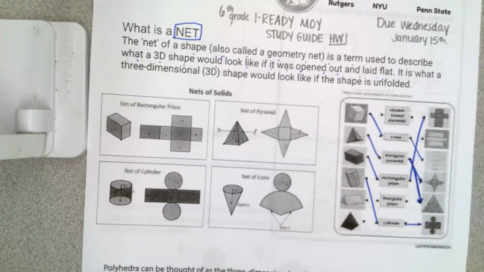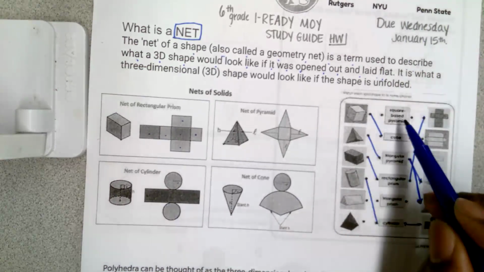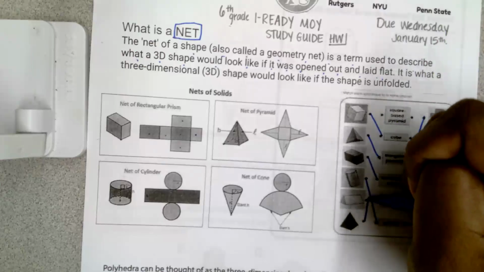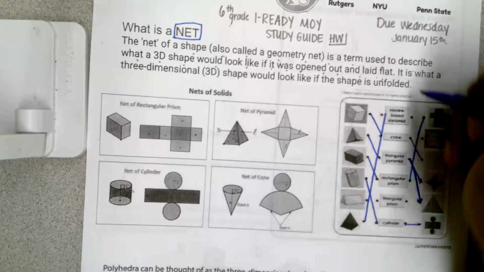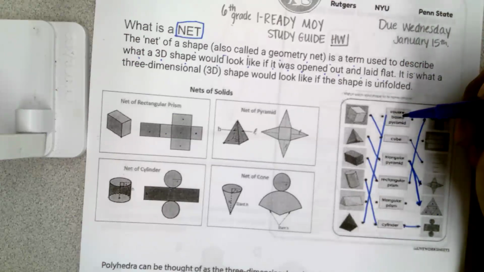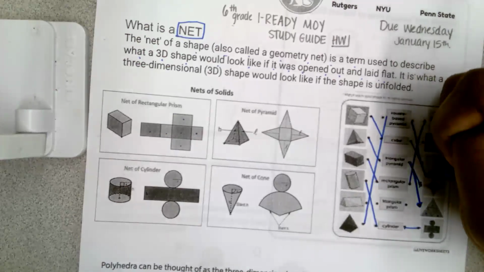This is a square-based pyramid. You see how it looks like a pyramid, but it has a square at the base. So you would connect this line all the way up to here. And the net of the square-based pyramid would be this right here.